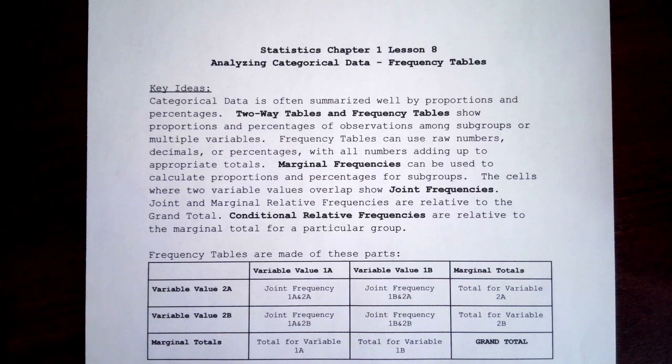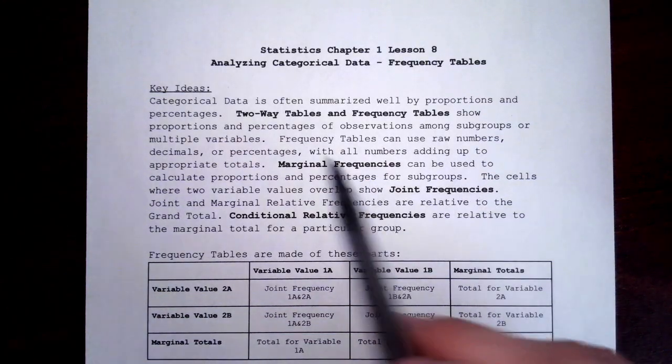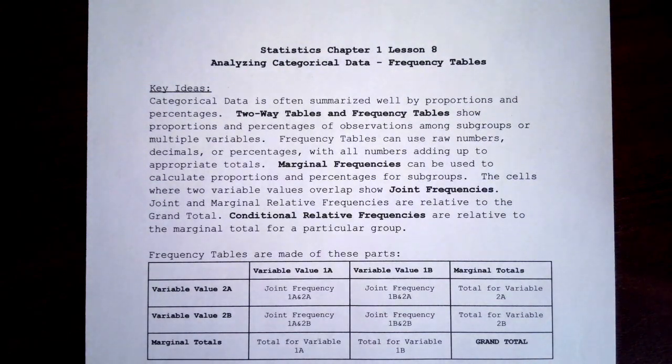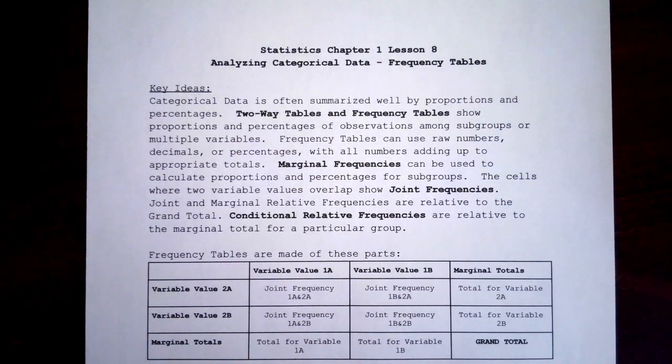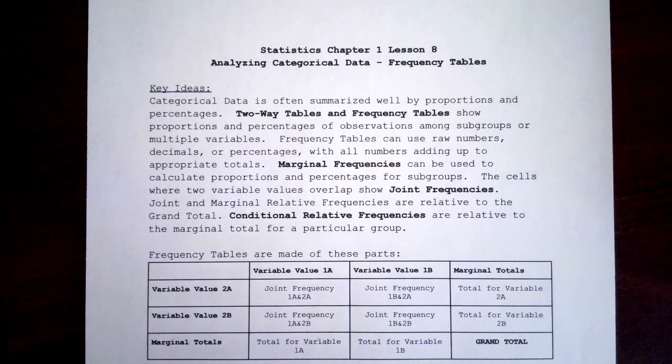Chapter 1, Lesson 8. Another way to analyze categorical data is by using a frequency table if you're mostly looking at numbers and frequencies, how often something shows up, or relative frequencies, percentages of the time that a certain observation will show up. So categorical data, again, can often be summarized pretty well just by getting those numbers out and organizing them in a nice, easy way to read.